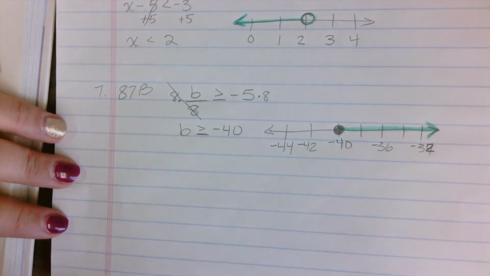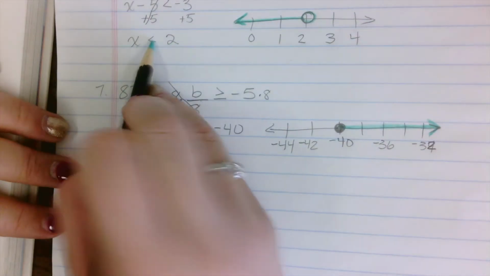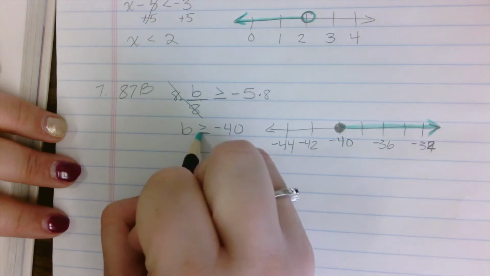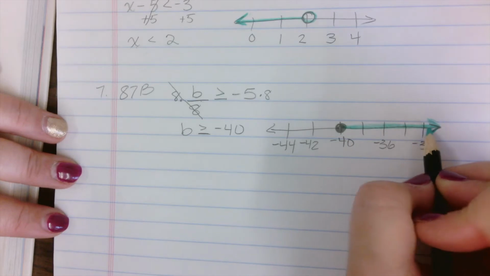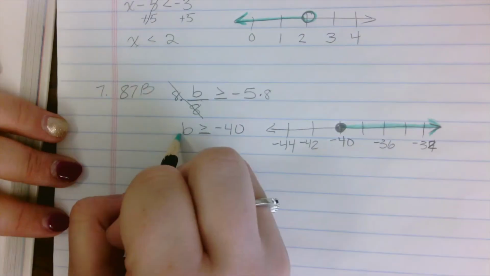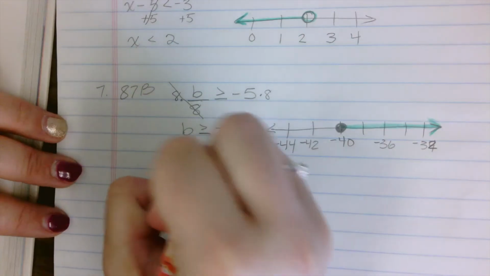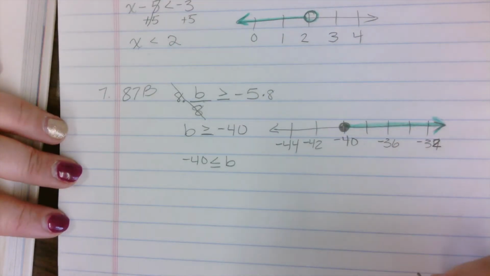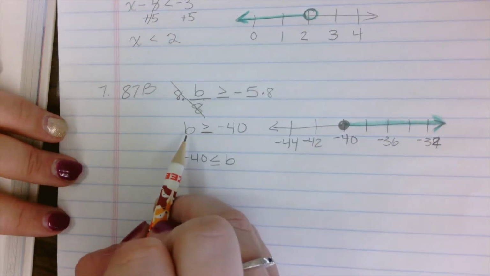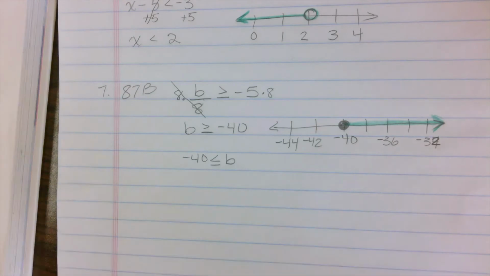Some people, if you write it x is less than 2, it goes this way. This looks like the tip of the arrow. B is greater than or equal to negative 40 matches up with this arrow. That only works if you write your letter first. If I wrote it the other way, negative 40 is less than or equal to B, it would be different. But generally, the variable is written first. So those would be 2 examples of that.